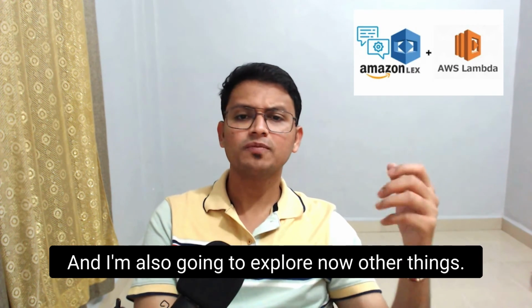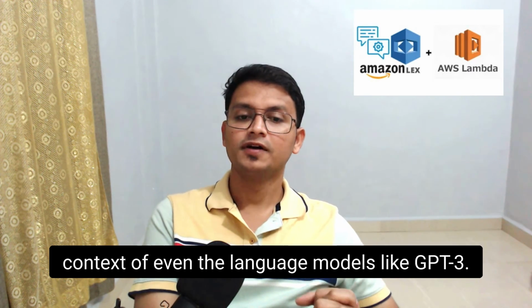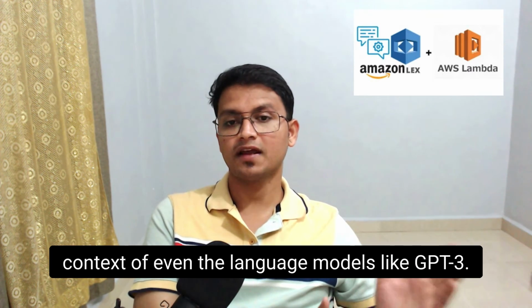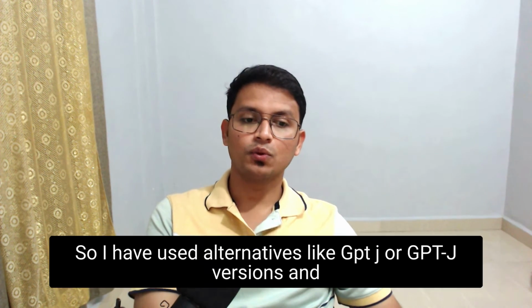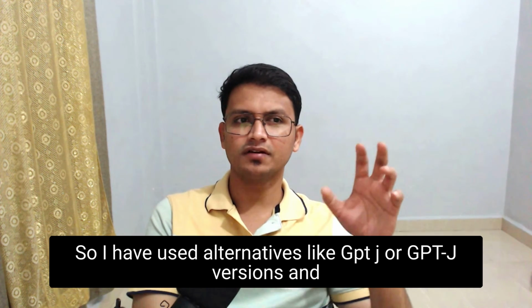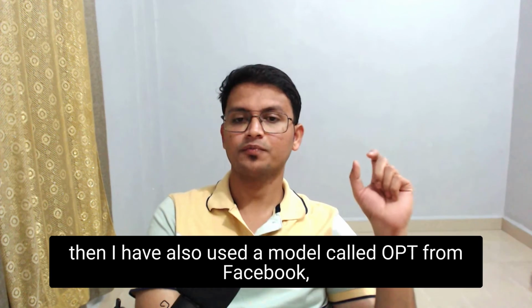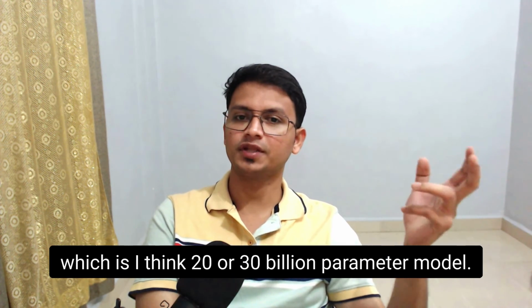And I'm also going to explore other things now. There are a lot of things available in the context of language models like GPT, and many alternatives, even open source alternatives. I have used alternatives like GPT-J, and I have also used a model called OPT from Facebook, which I think is a 20 or 30 billion parameter model.